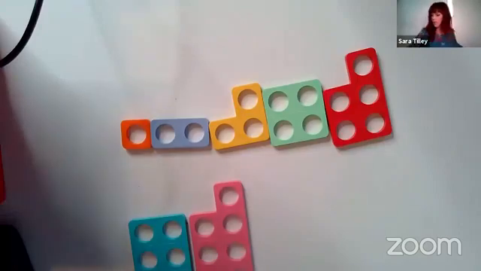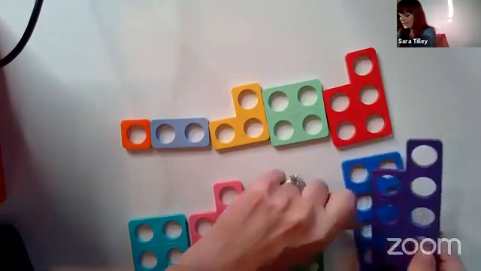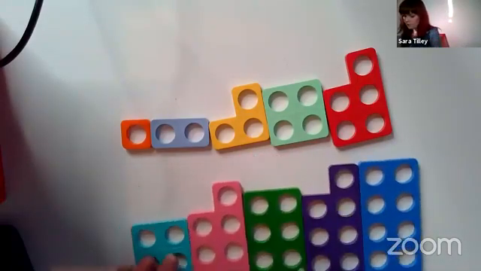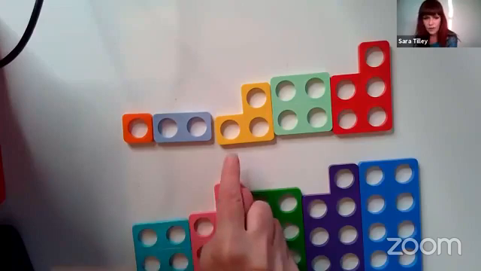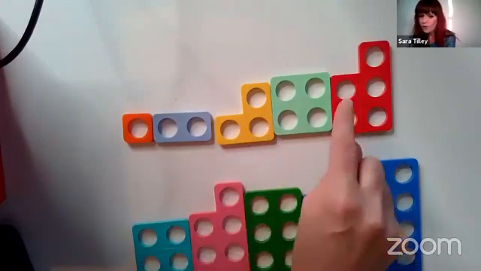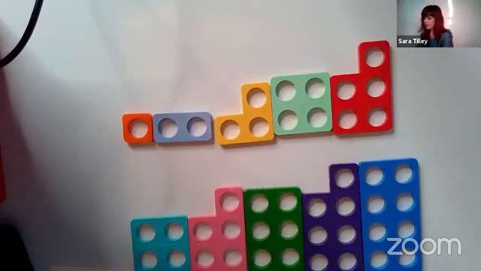So this is what we call a Numicon 1 to 10 staircase. And why it's a staircase is quite self-explanatory. As you can see, we go along 4 and we go up 1. We go along 4 and we go up 1. Some of the things to know about Numicon which will help you when you're doing the harder maths with the children: they've all got a relationship.